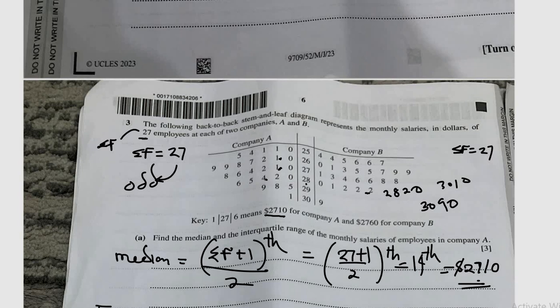Company A, after 2990, the next one is 3010. Now, it's still close, but there's a discrepancy between the second highest and the highest. The difference is a bit wide. So if you have to use the mean in this situation for company B, it's not going to give us something reasonable, because the mean or average is supposed to give us something close to each other. The values are supposed to be close to the value inside this company.